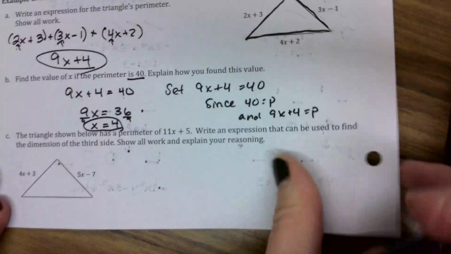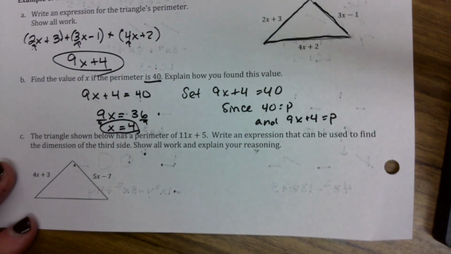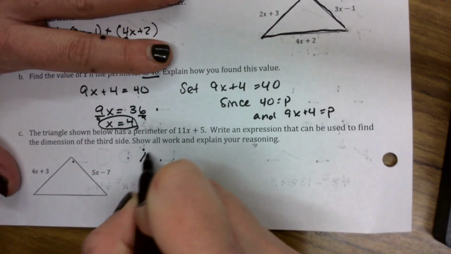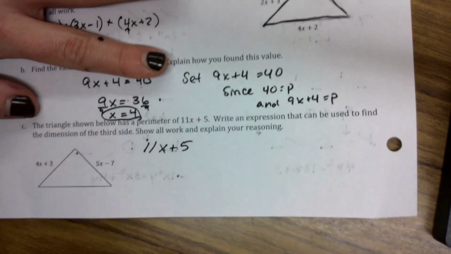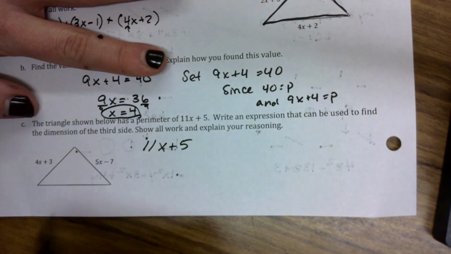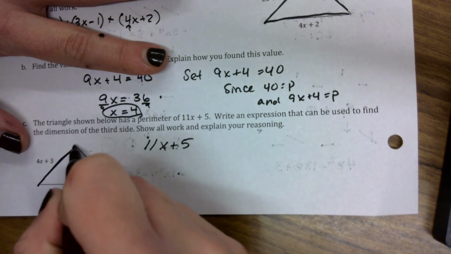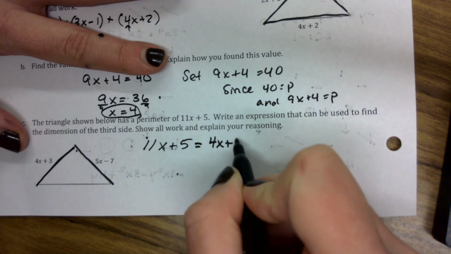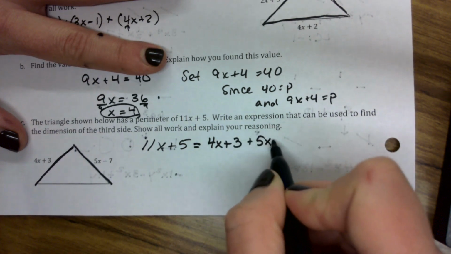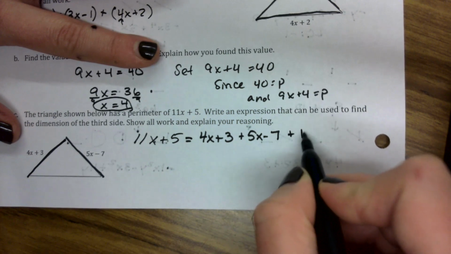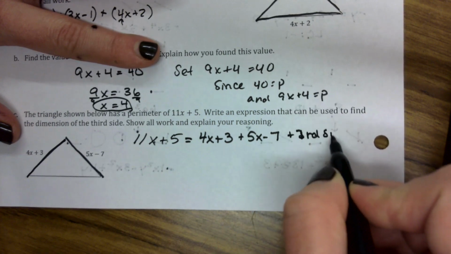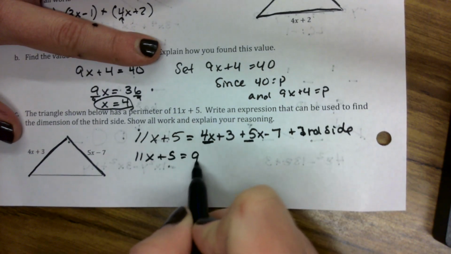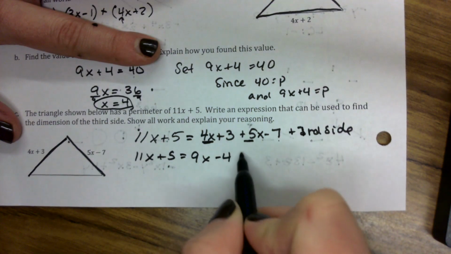And last one, it says the triangle shown below has a perimeter of 11x plus 5. All right, so the perimeter is 11x plus 5. Write an expression that can be used to find the dimension of the third side. All right, well, so far we have a 4x minus 3 and a 5x minus 7. So this is equal to 4x minus 3 plus 5x minus 7 plus the third side. Okay. Well, if I combine like terms, 9x minus 10 plus the third side.